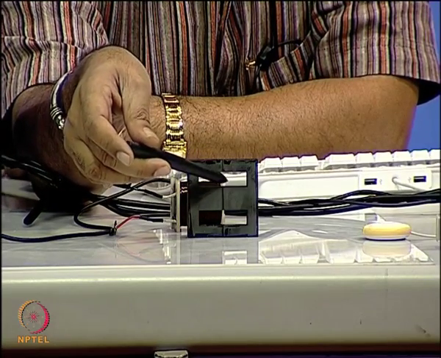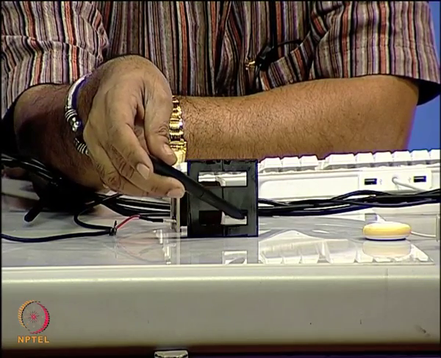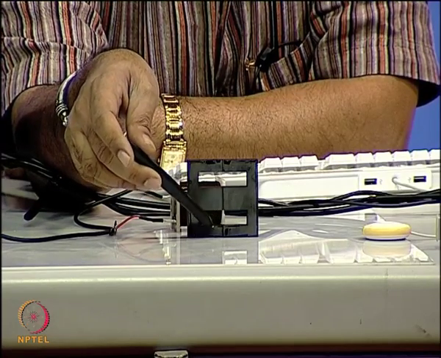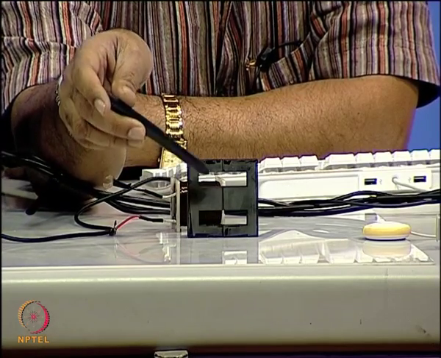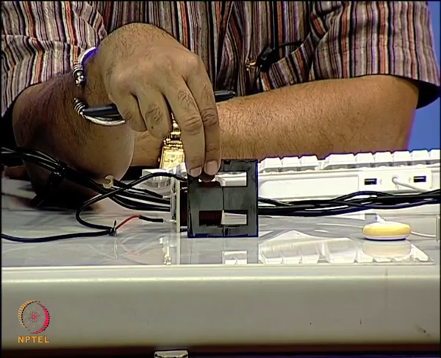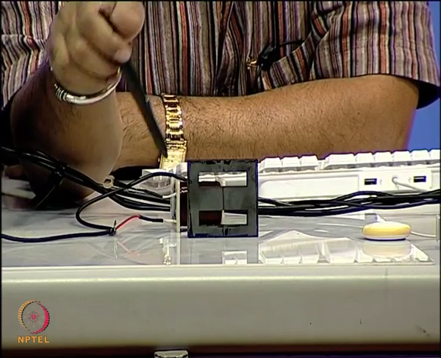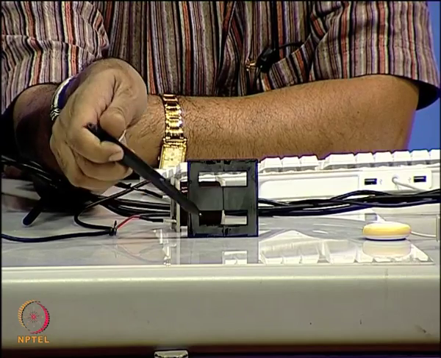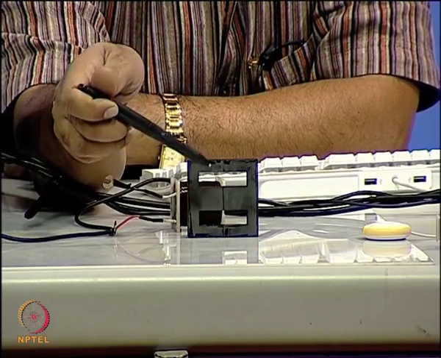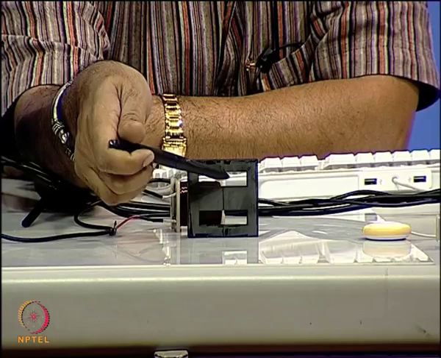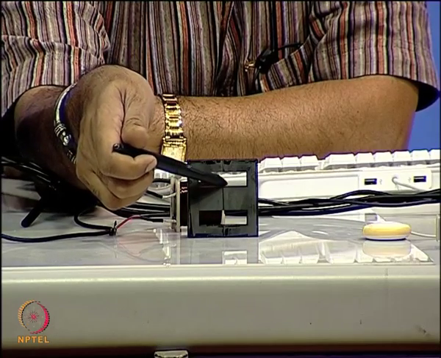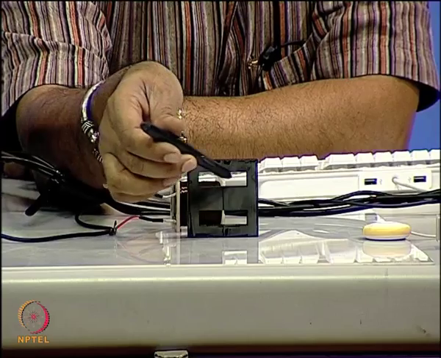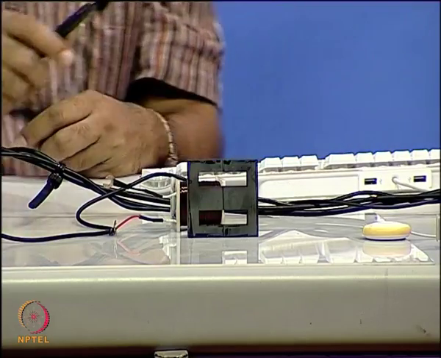It is called the window area because the other opening here is nothing but carrying the other half of the turn. Therefore, in one complete turn, half of the turn is sitting in this opening and the other half is sitting in this opening. So, you consider only one opening as available to you per turn. So, this window area is called AW.